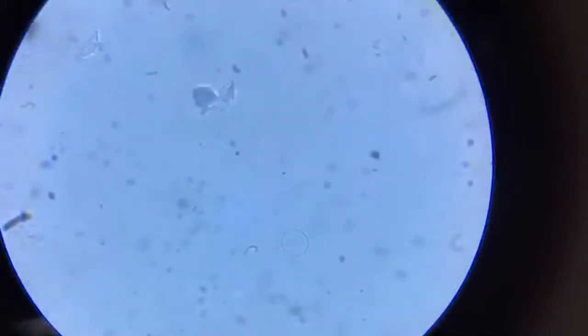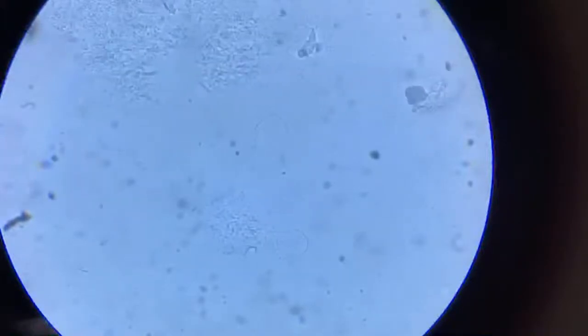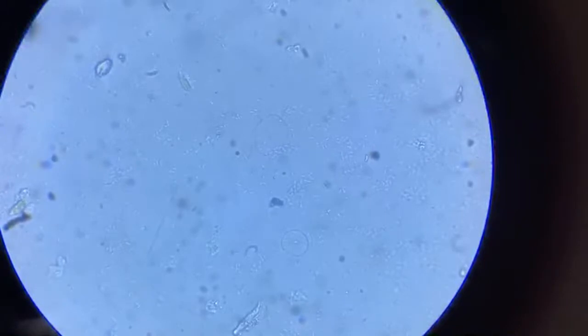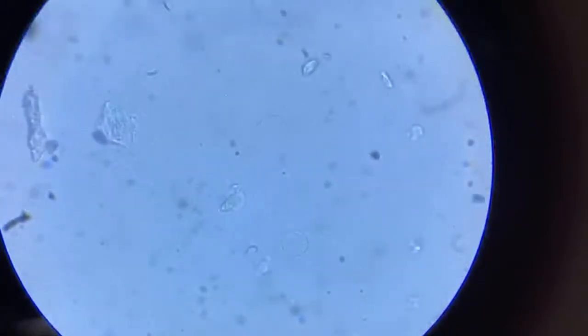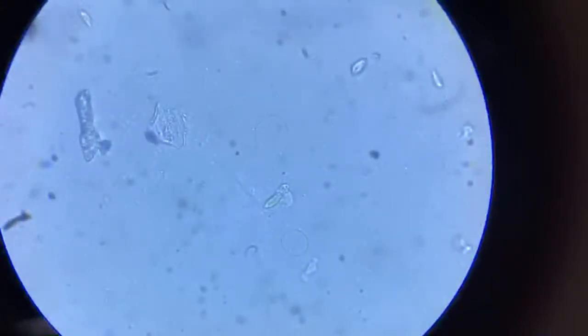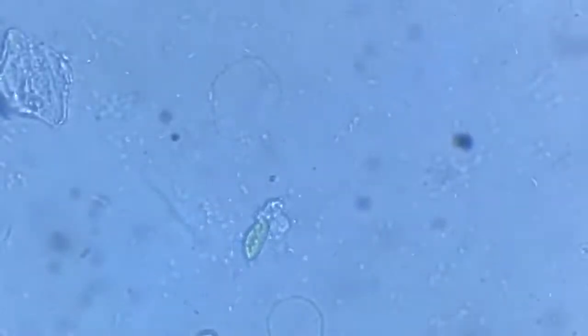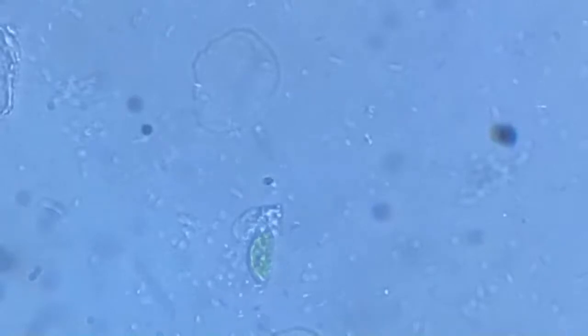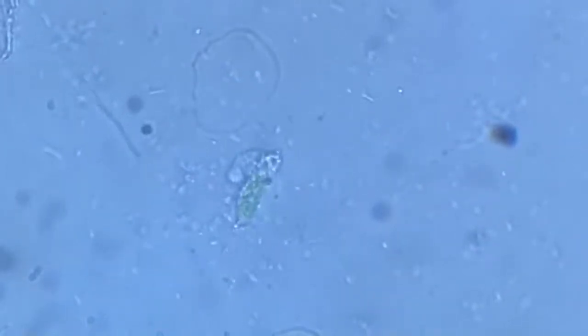Back to some amoeba. So we are back to where we started. Probably this amoeba is trying to grab this one. Let's just watch.